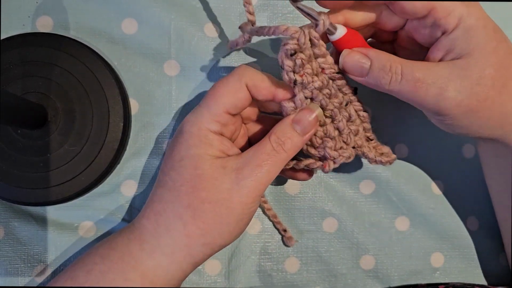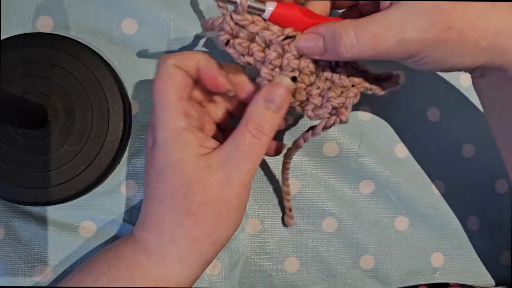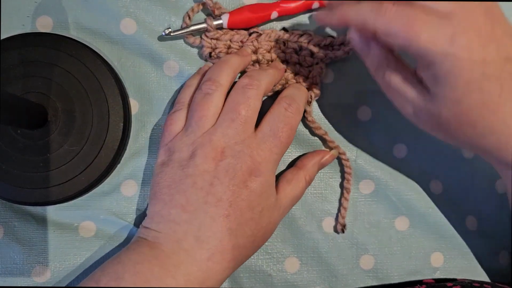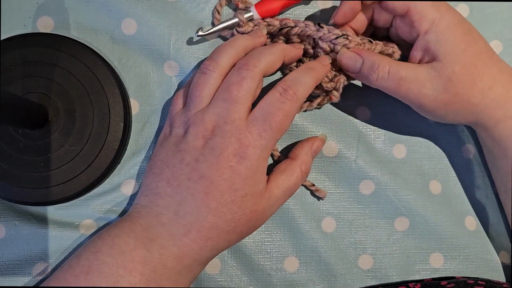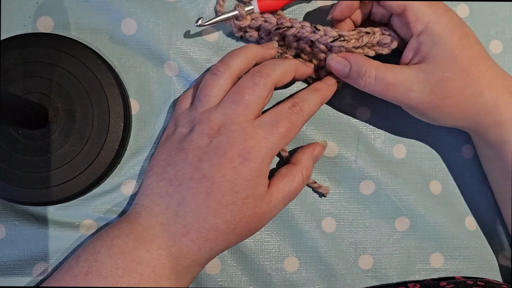So that's how you do end of row increases, and that's how you do middle of the row increases, or increases when you're working in the round, in terms of making amigurumi and that kind of thing.